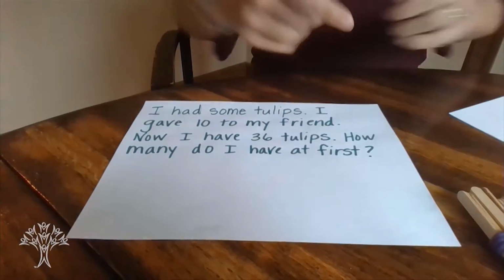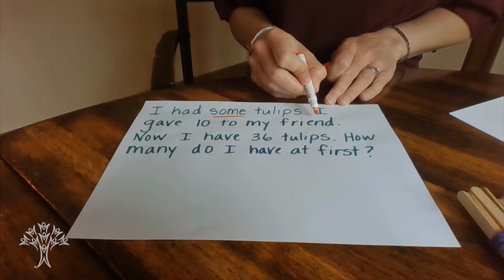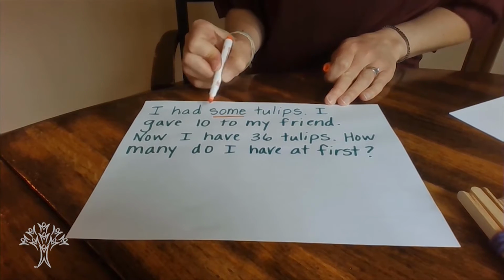So you have some tulips. What's that word some mean? So that word some means more than one. So I had more than one tulip, right? I had some tulips. And I gave 10 to my friend. So now we can kind of think of what this sum is. Is it going to be more than 10?